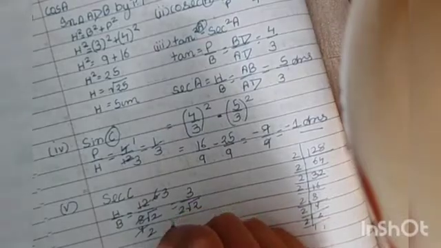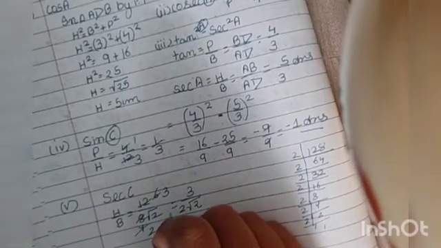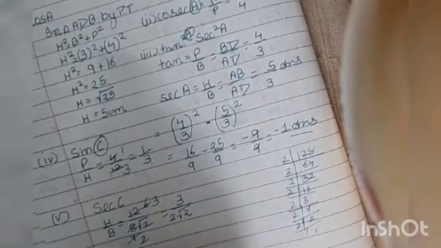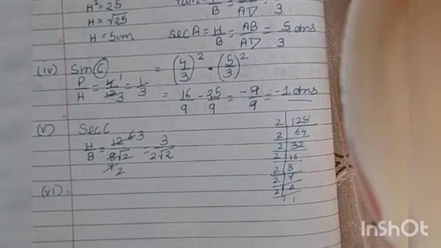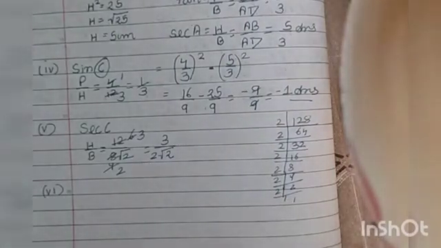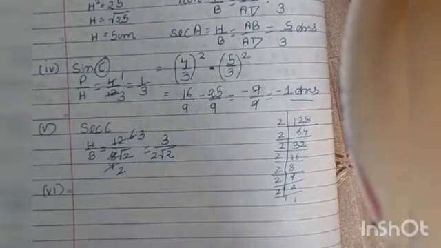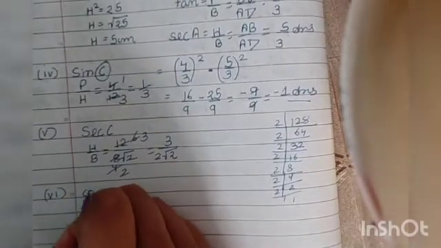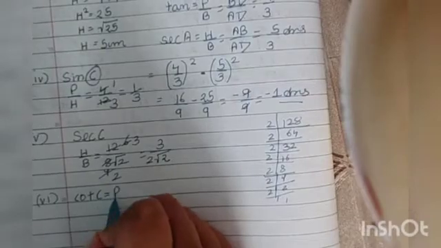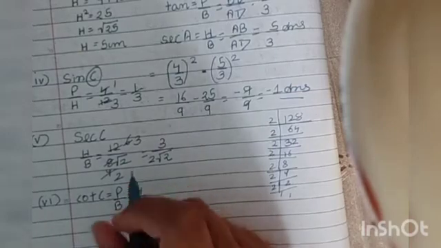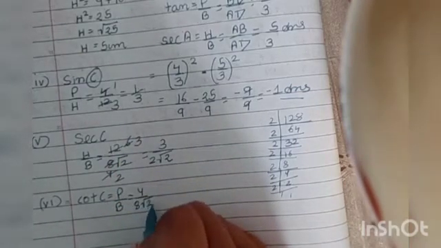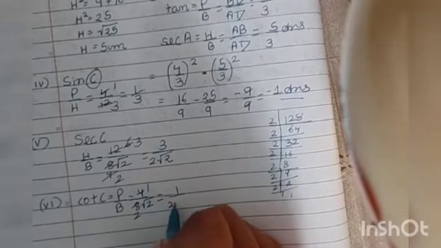Then the sixth sum says cot square C. So cot is the reciprocal of tan, which will be B upon P. So cot C equals B upon P. It is in triangle BDC, where perpendicular is 4 centimeter and base is 8 root 2. So cot C is 8 root 2 upon 4, which is 2 root 2.